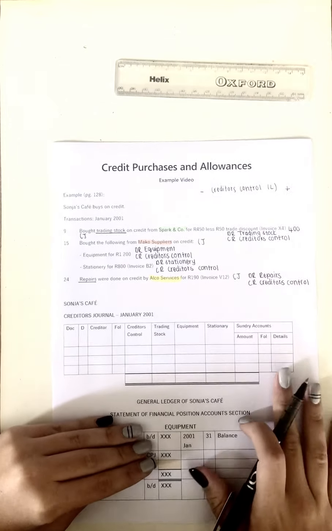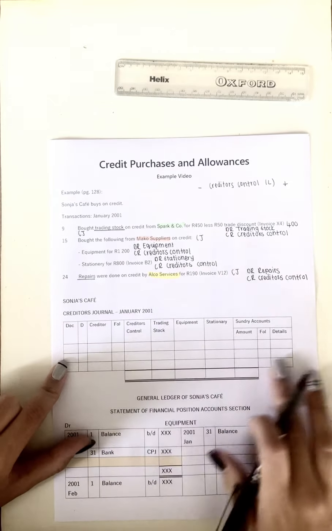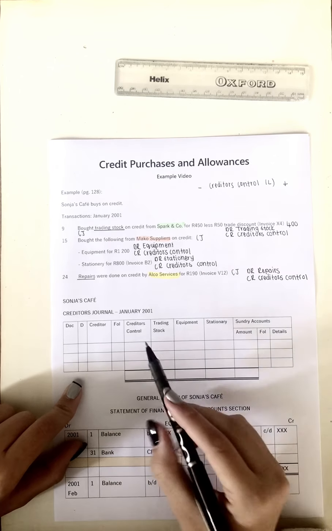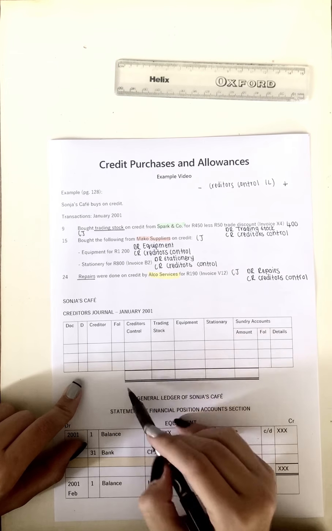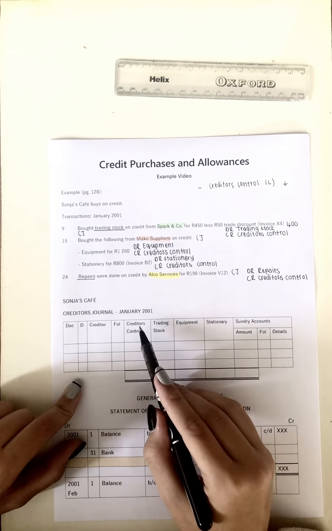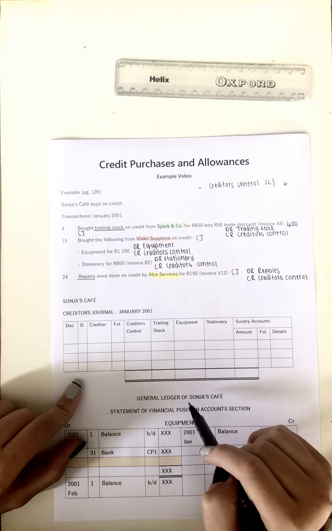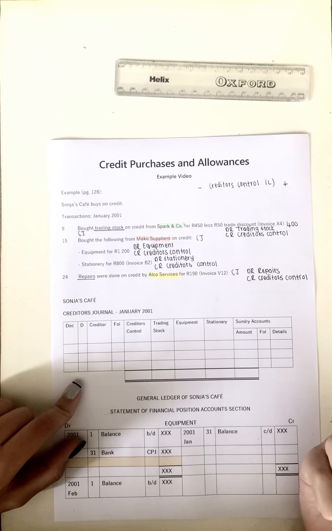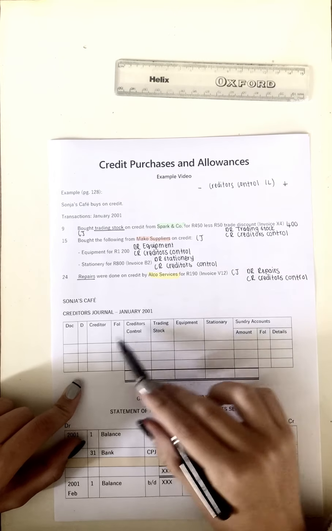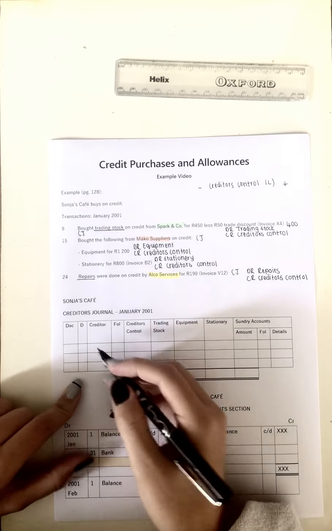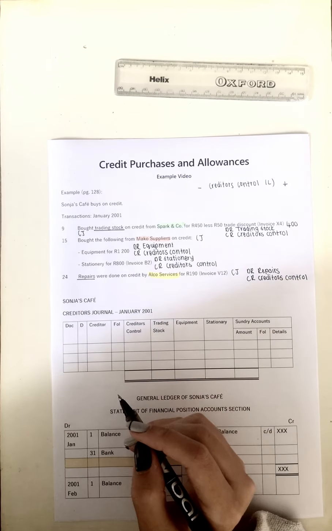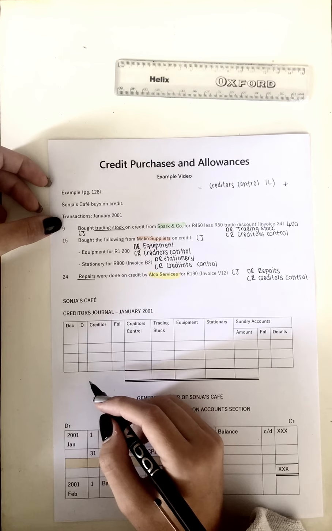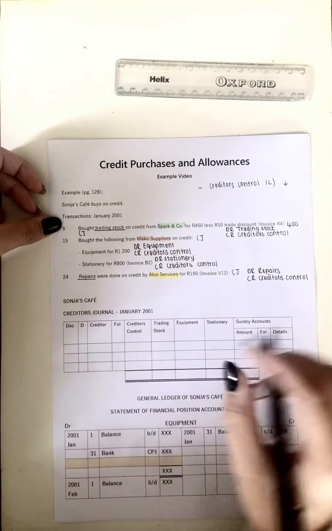Okay, now this is how your creditors journal looks like. It's very similar to your CPJ and your CRJ. The only thing that's different is creditors control instead of bank. Because creditors control is our contra account for everything that we purchased on credit. So if it was on cash, then it would be CPJ. If it was on credit, then it would be in your CJ. Okay, so how we would do these transactions is we'd go for the first one.